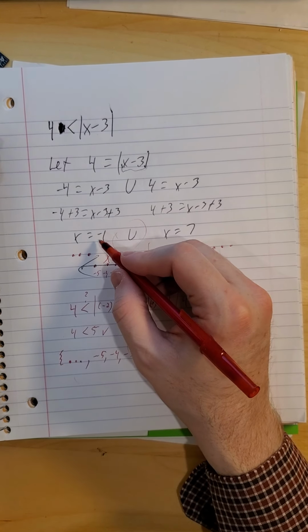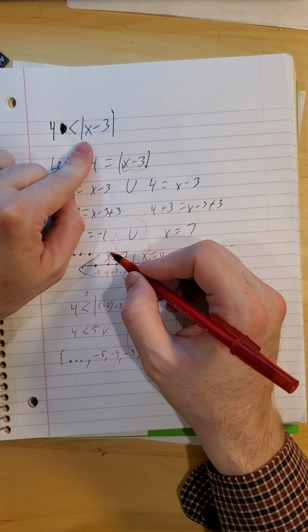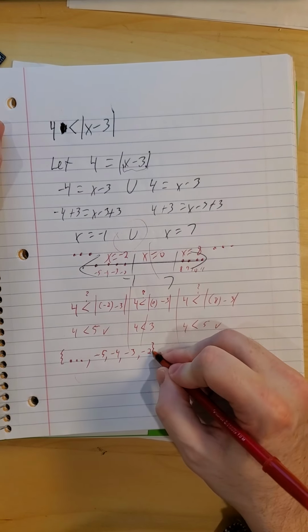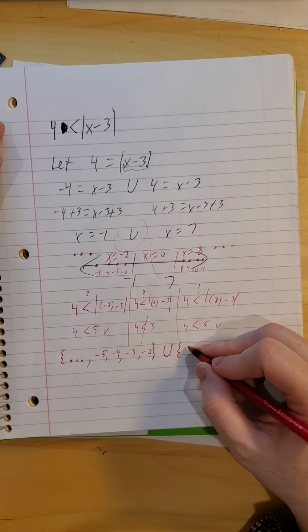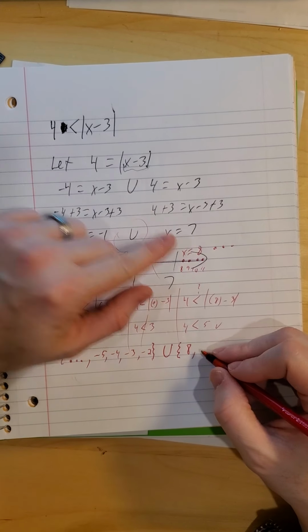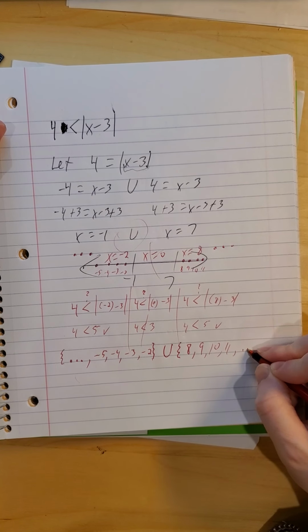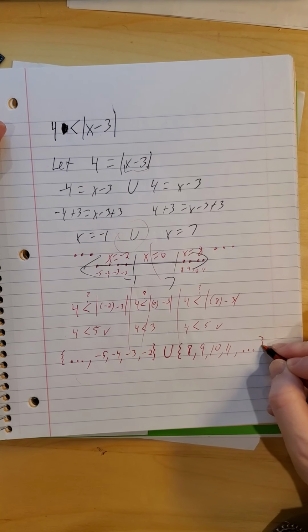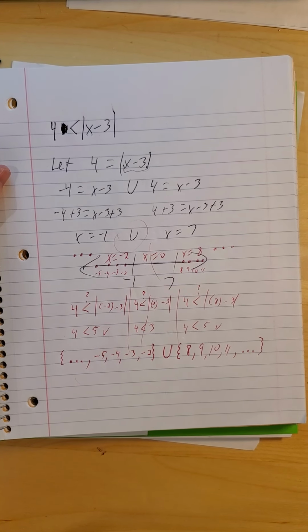We don't get to keep the -1 because of the strict inequality. 4 is not less than itself. So we close that one up and then union it with the next one that starts at not 7 but 8. 8, 9, 10, 11, and forever, this time in the positive direction. So 2 possibilities there.